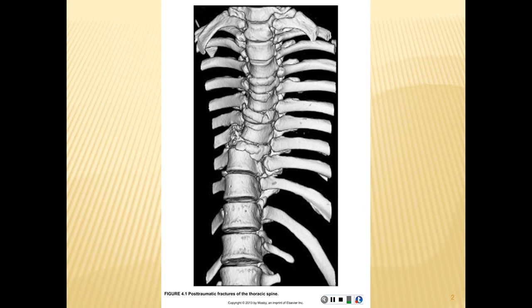The patient continued to have neck pain and came into the facility for evaluation, in which we did a CT of the C-spine and found out that there was indeed a fracture.